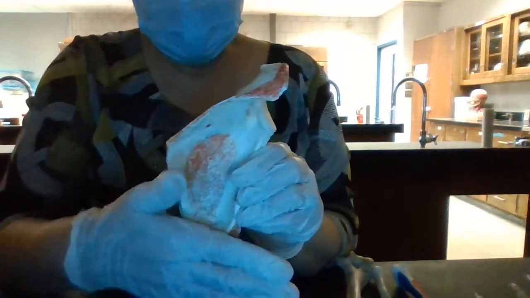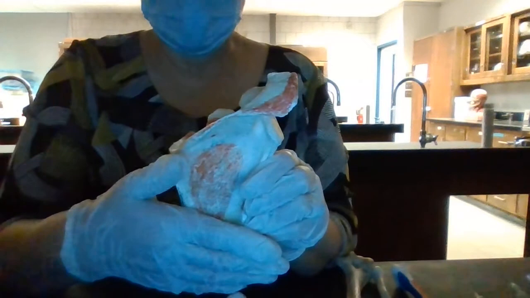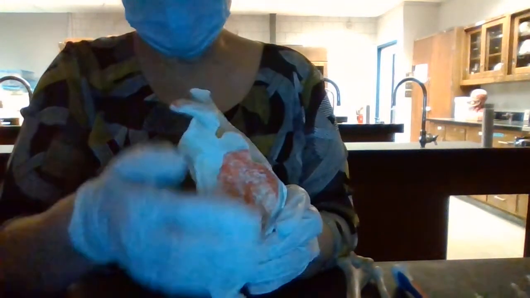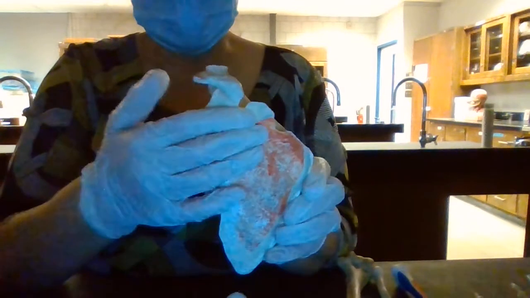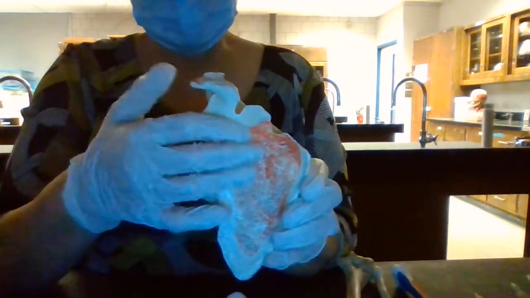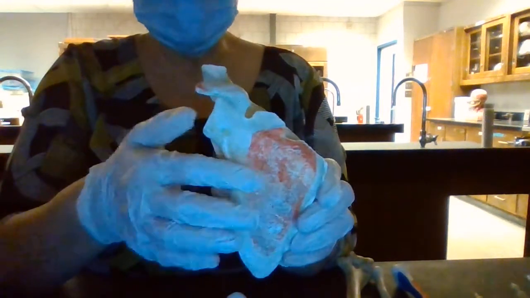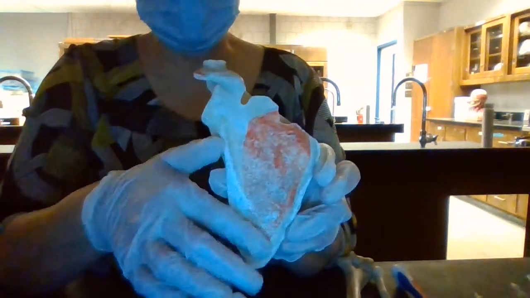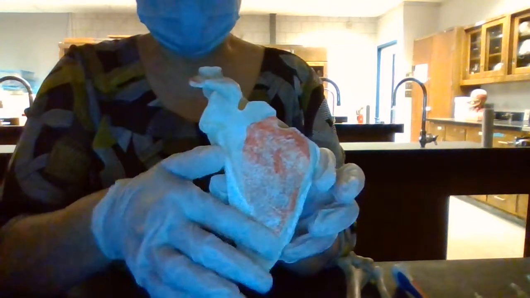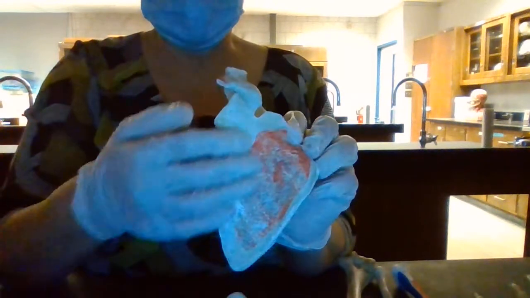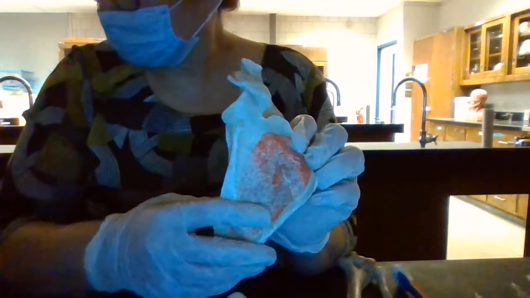This is the back of the scapula, the back side. The front of the scapula has another fossa. It's called the subscapular fossa. And which muscle inserts there? The subscapularis muscle. Okay, this is the back, which has the spine. This is the front, which has the subscapular fossa.